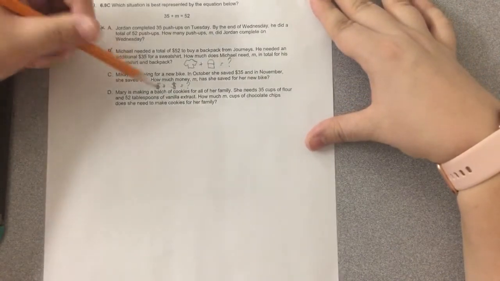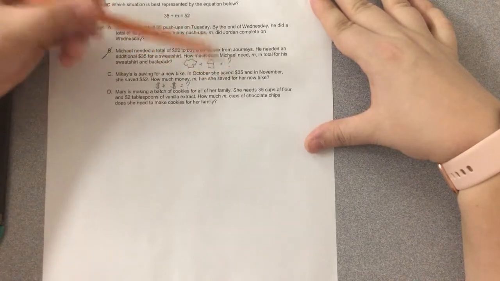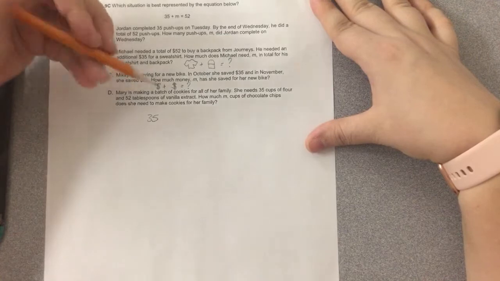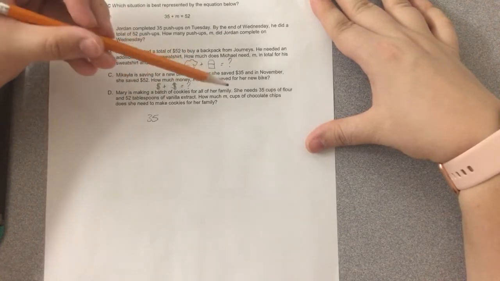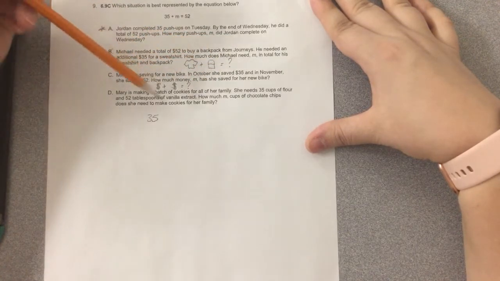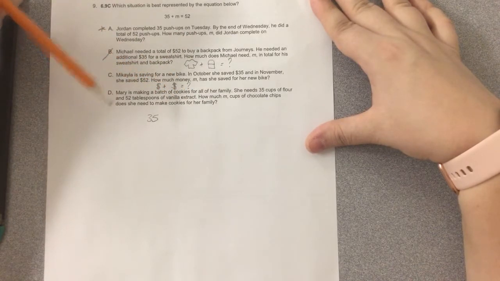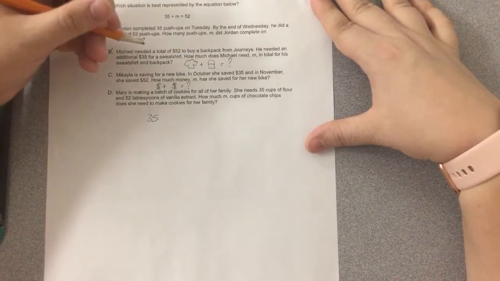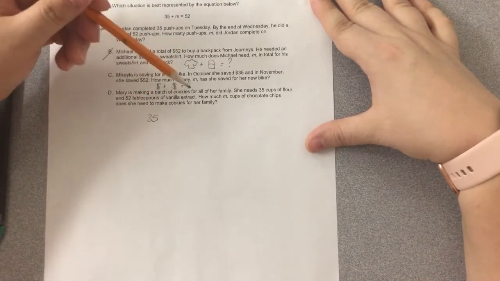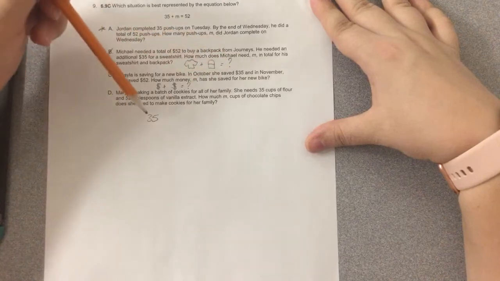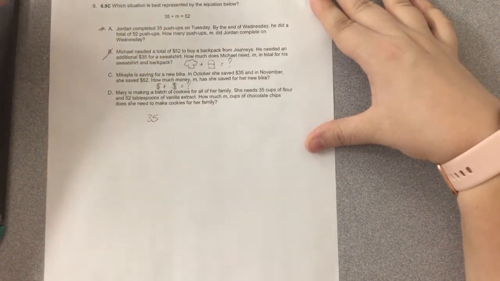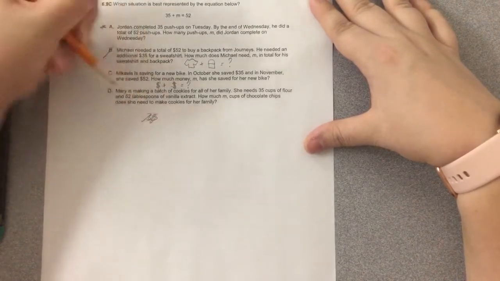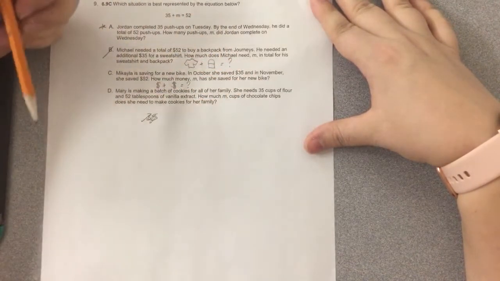Mary is baking a batch of cookies for all her family. She needs 35 cups of flour and 52 tablespoons of vanilla extract. How much M cups of chocolate chips does she need to make cookies for her family? We can't even answer this one, guys. We would need a recipe. So none of these are actually similar things.